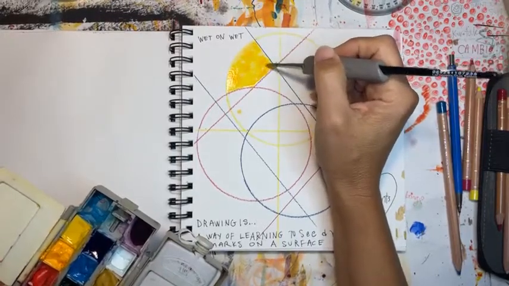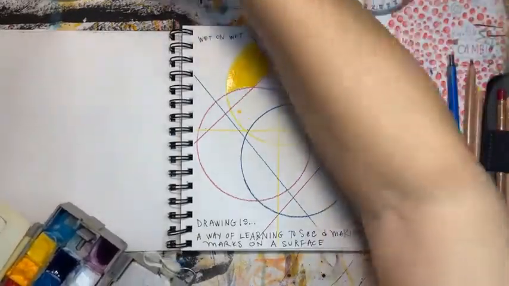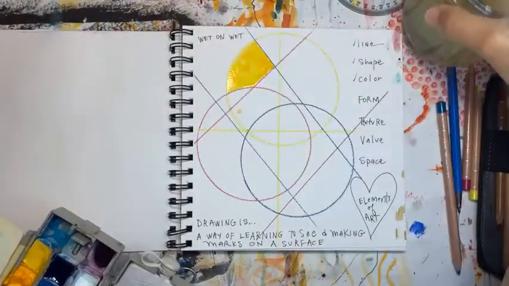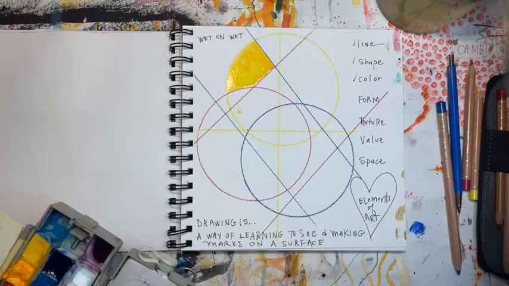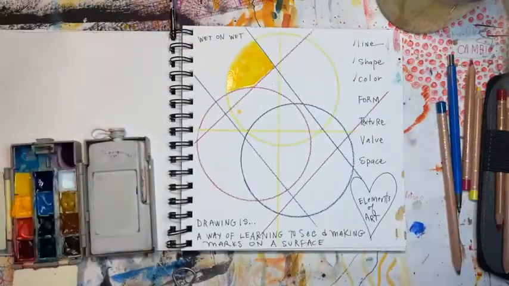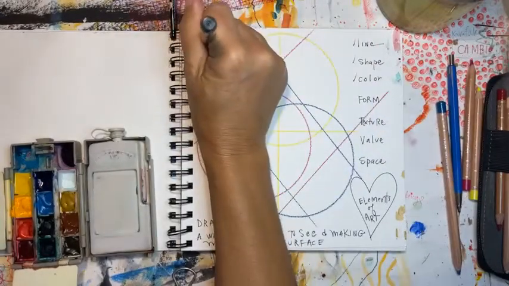So wet on wet is the kind of technique that you can't really do much controlling of the watercolor. You just let it happen. And clean off your brush. And so the second technique we're gonna look at, or we're gonna do, is wet on dry.